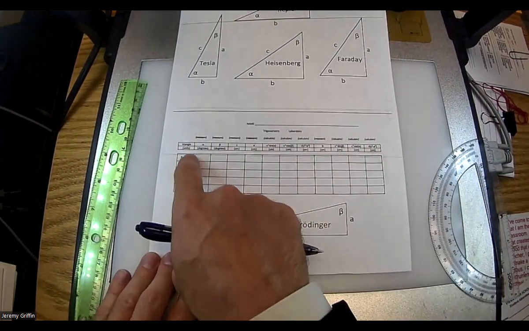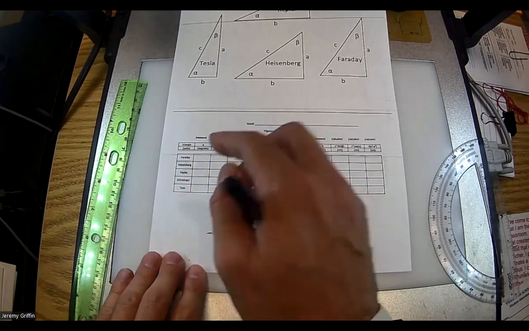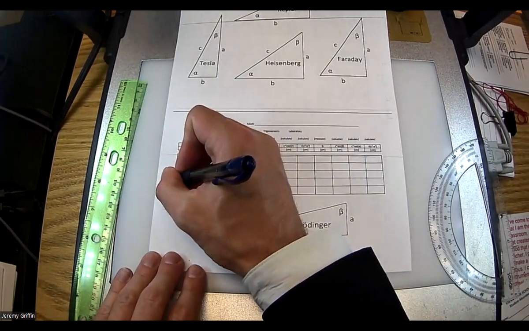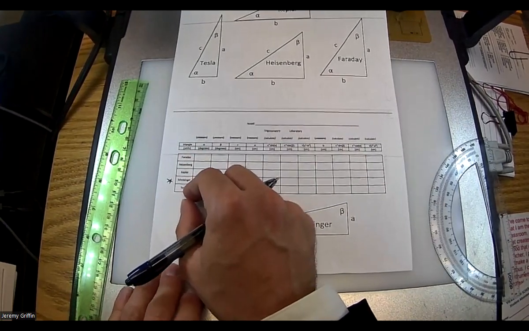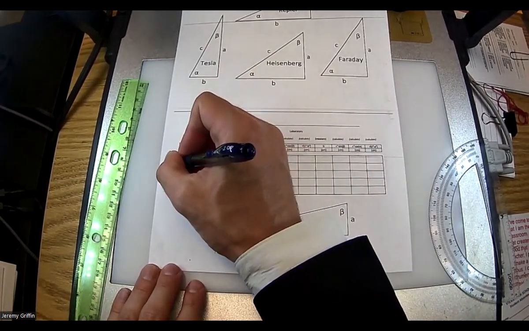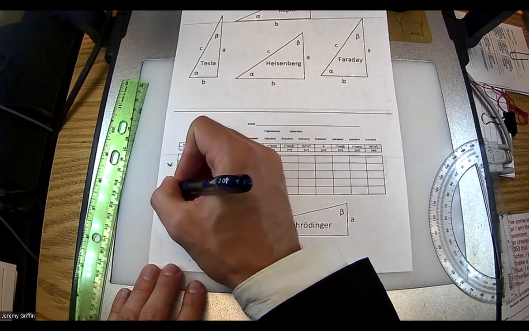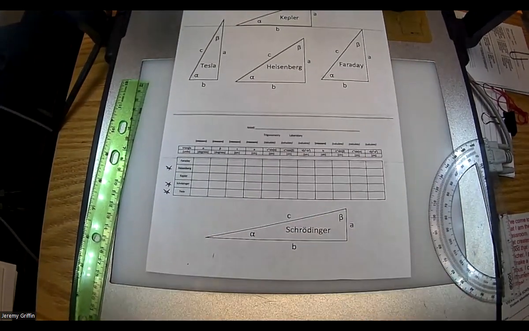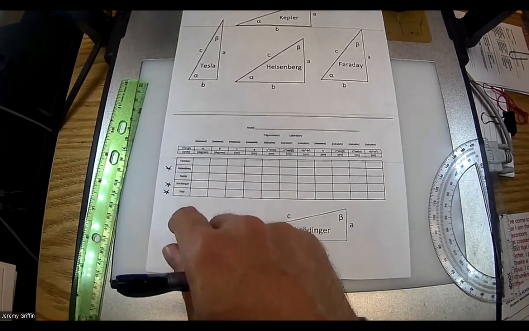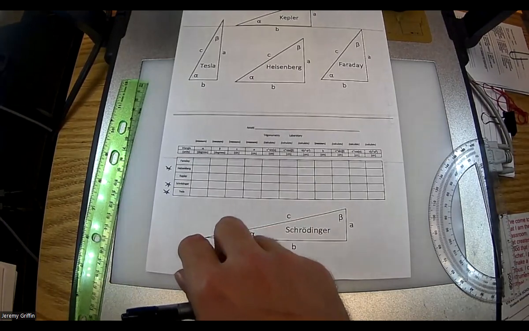Now this table, you guys see it has 5 rows? One of them is Schrodinger. I'm going to start that one because I'll walk you through that. You guys pick 3 triangles, 3 of your favorites. Let's say I like Heisenberg and I like Tesla. How about that? I got Heisenberg, Schrodinger, and Tesla. Star any 3 of those and just ignore the other 2. I'm just going to have you do 3. You guys have 3 rows starred, right? You got 3 triangles picked out.